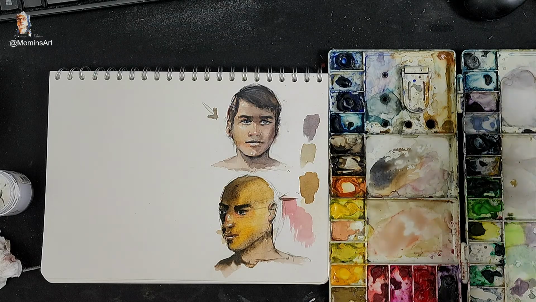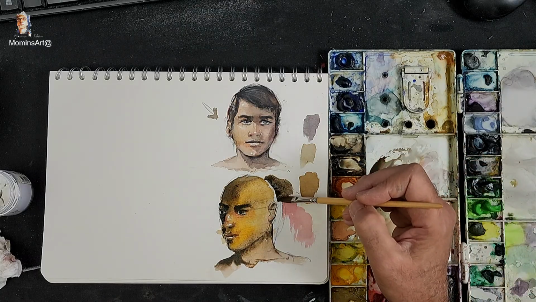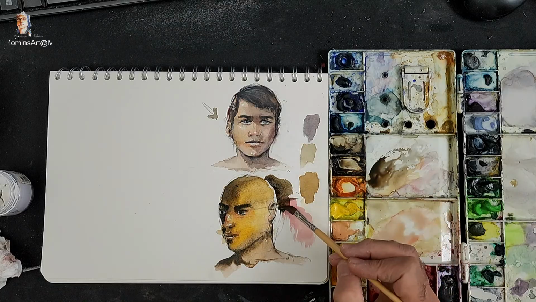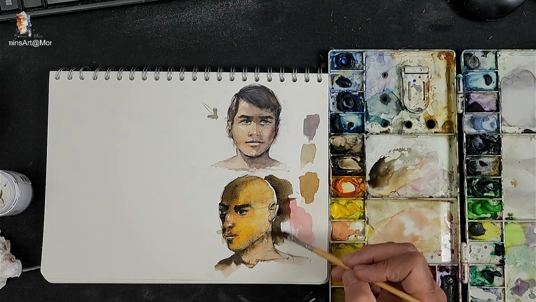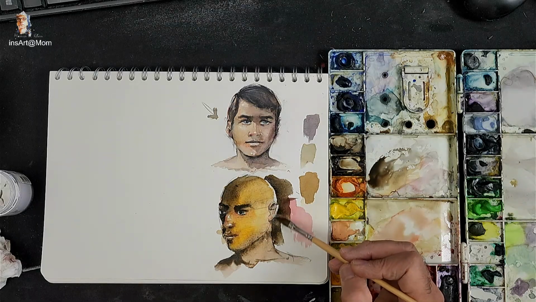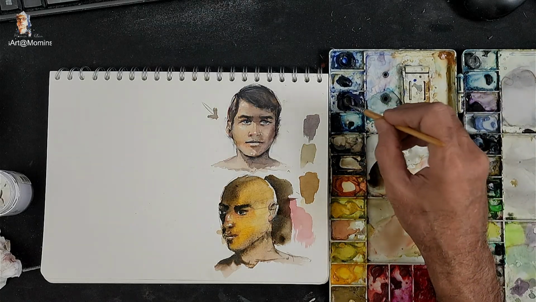There you go. And I will put some dark color here, so it will create the background with the dark color since it's in my palette. Get some French ultramarine.